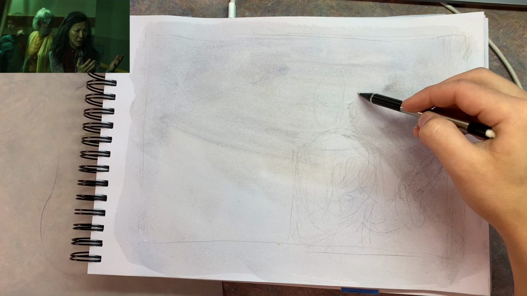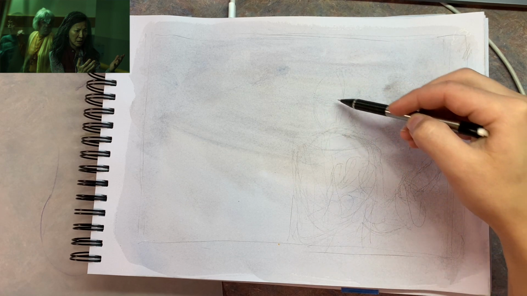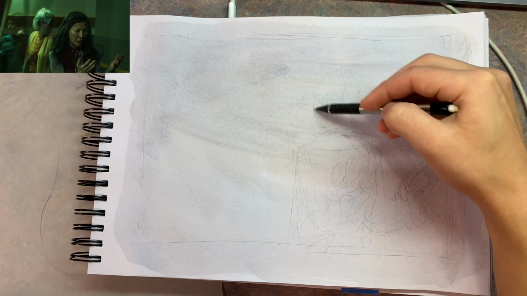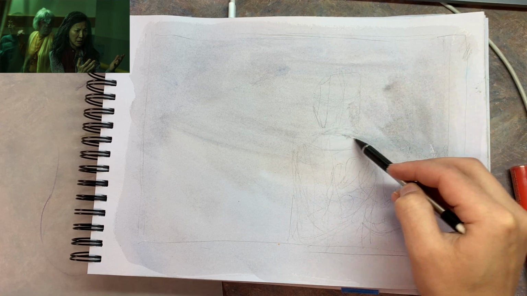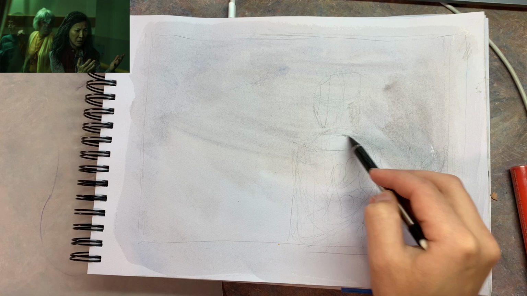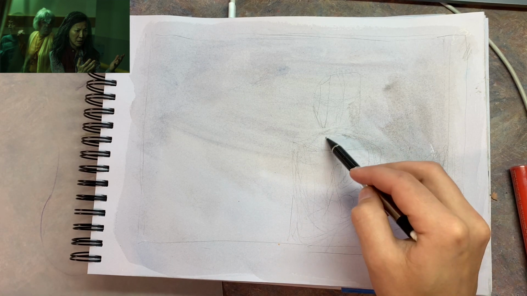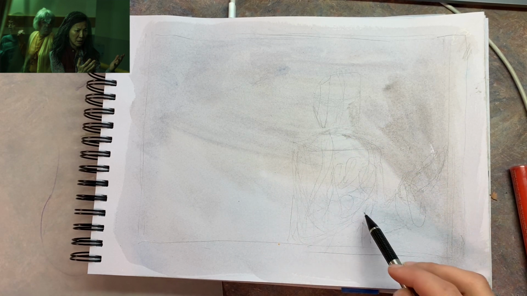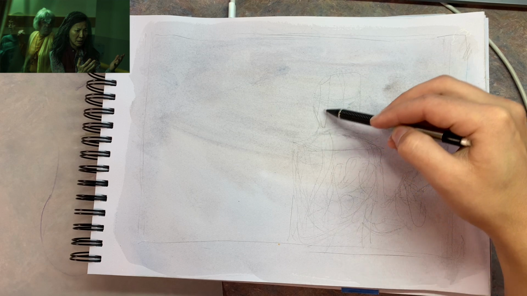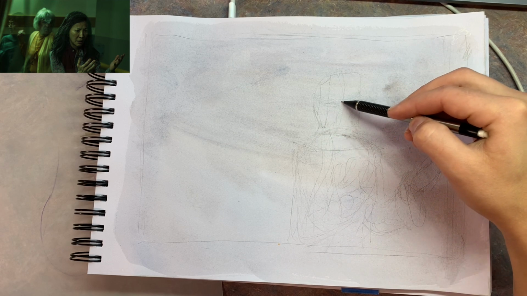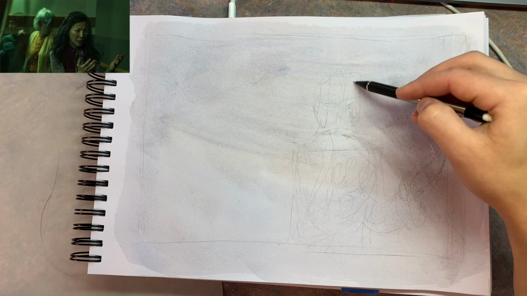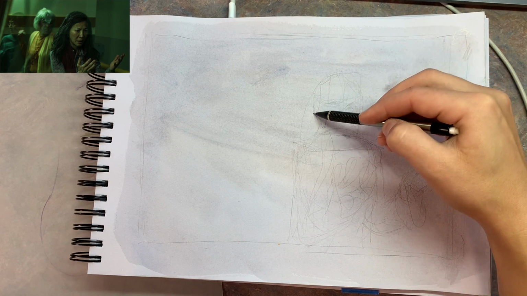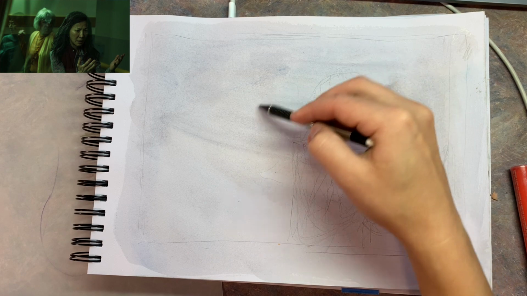As I'm jotting down Michelle Yeoh's head here, I'm thinking about the axis of the planes of her face. We have kind of like a 3/4 view, so we have the front of her head as well as a bit of the side. Figuring out where that central axis of her face is going to move through is going to really help me situate things accurately.